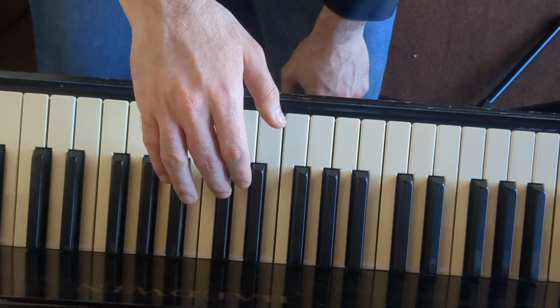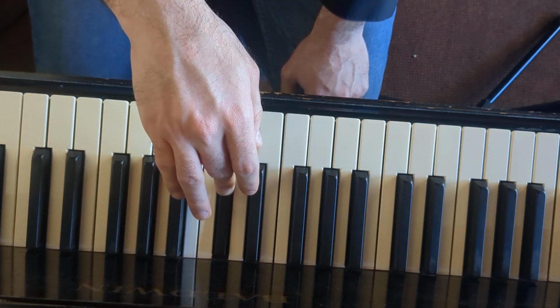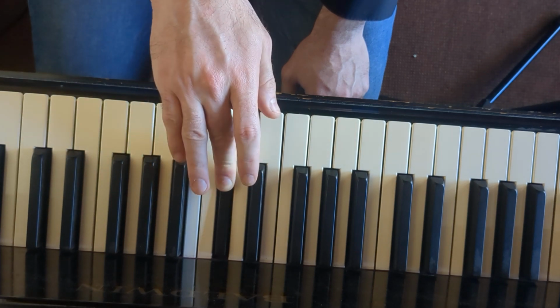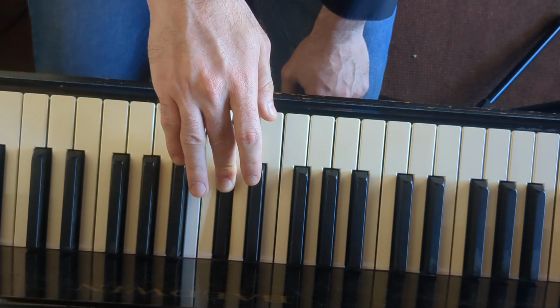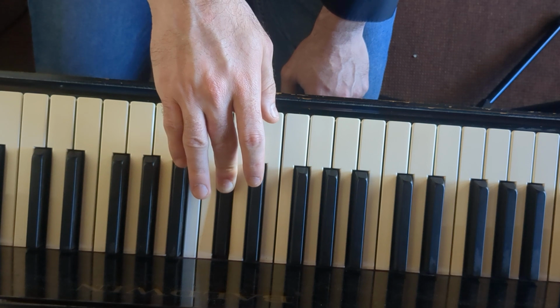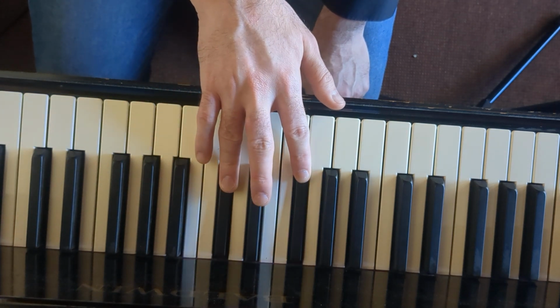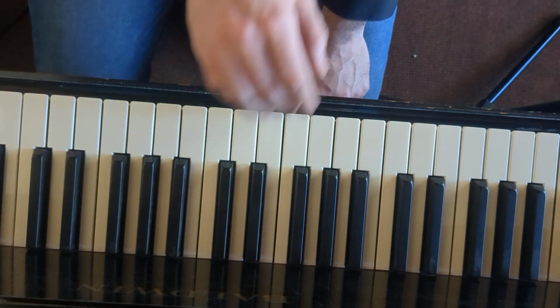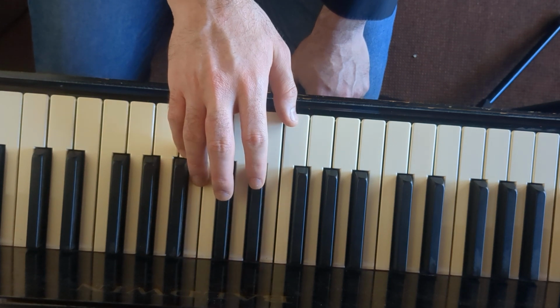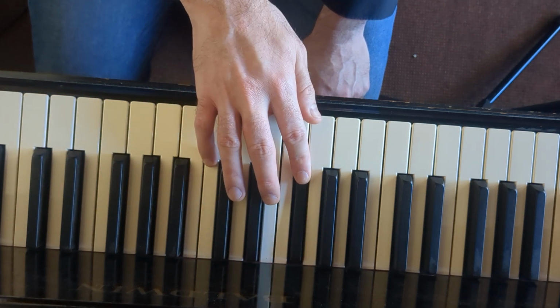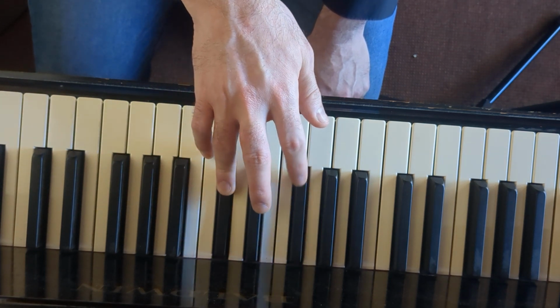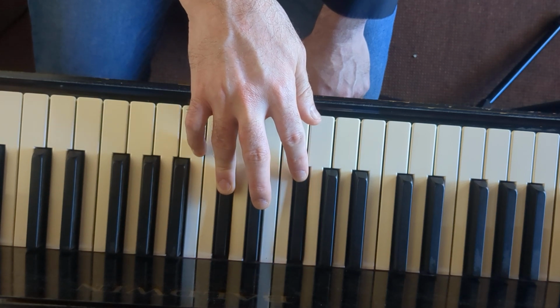Going perfect fourth below E flat, take a few seconds to figure that one out. If you said B flat, you are correct. That is because a whole plus a half below E flat is this B flat.